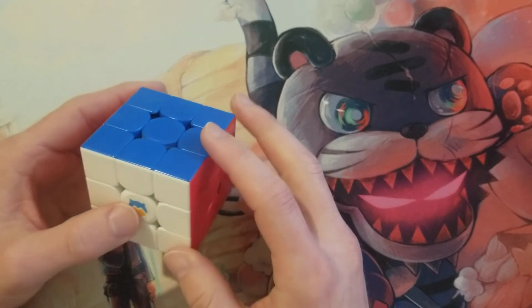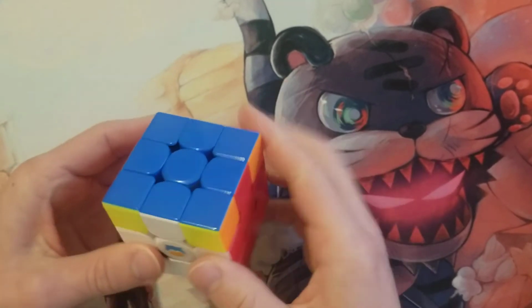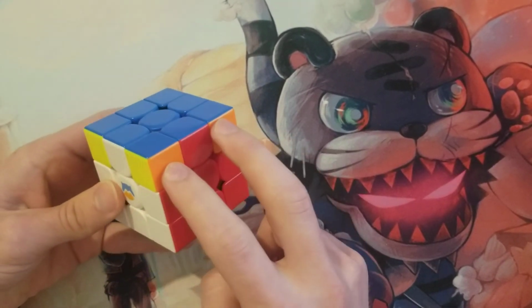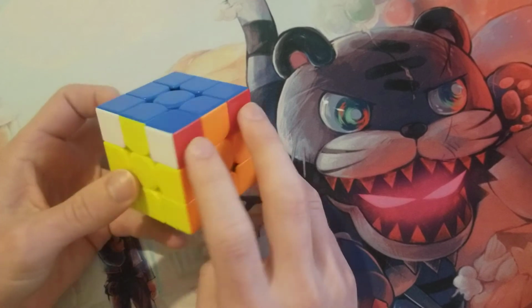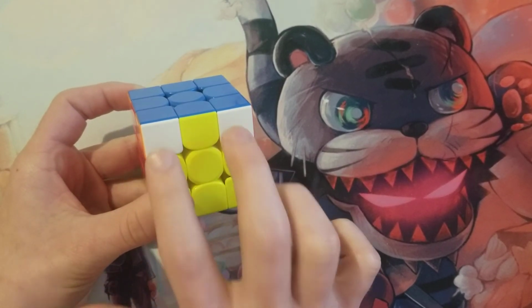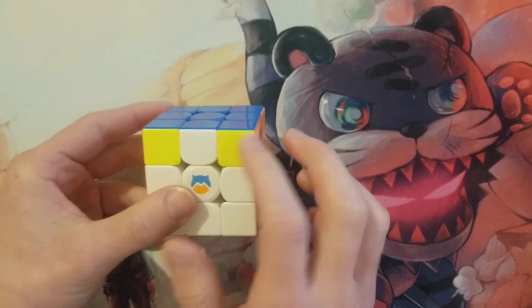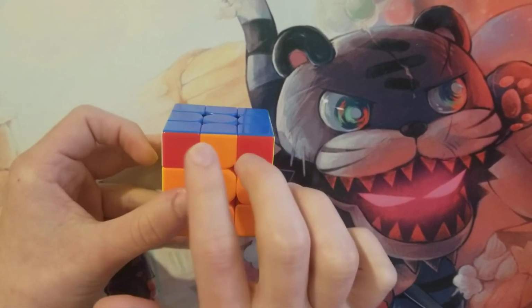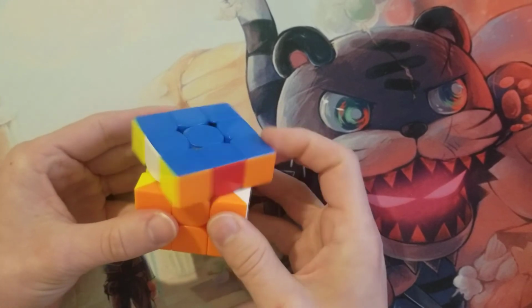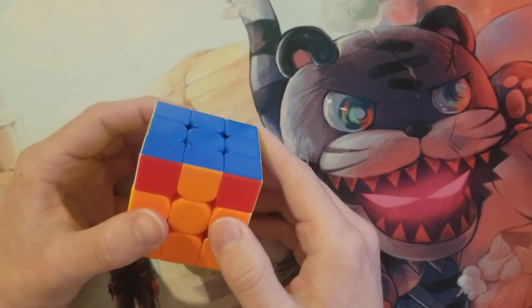The way you do an H perm, what the case actually looks like is this. You're going to have headlights on every side, but what you'll notice is that these are opposite colors. So white and yellow are across from each other, orange and red are across from each other, white and yellow are across from each other, orange and red are across from each other. You can do this on any side, and yes, it's a new algorithm, but it's actually pretty easy to learn.